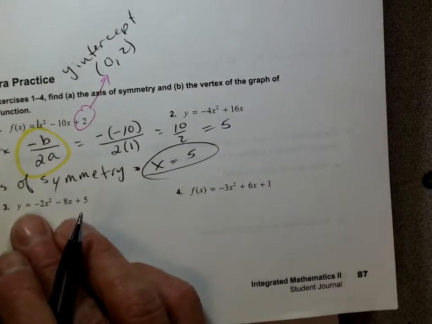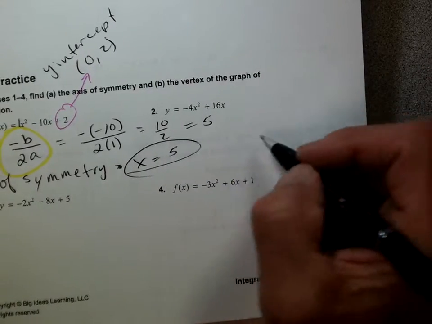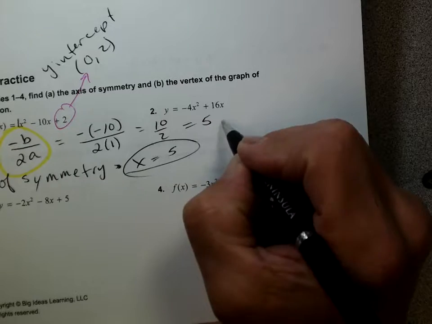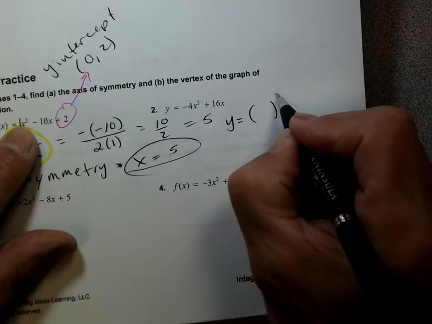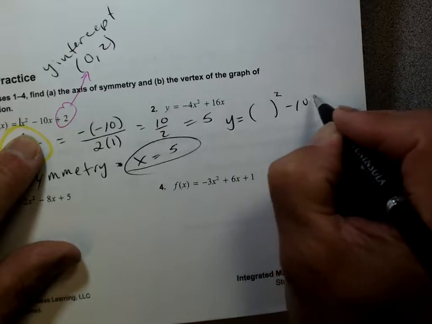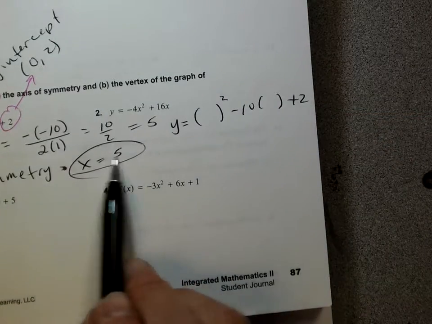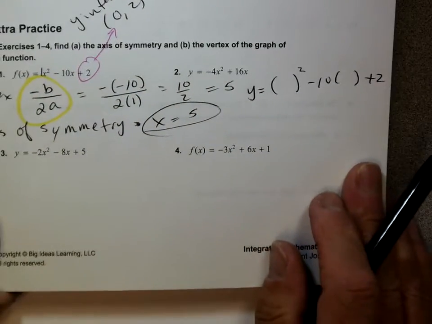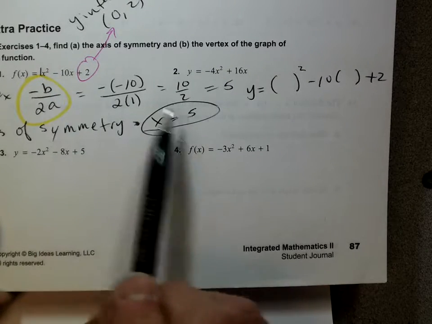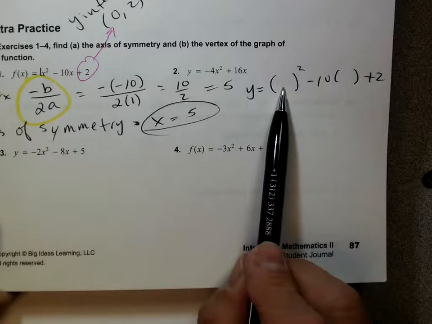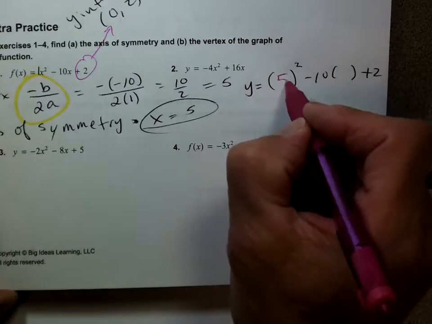Now, let's plug it in. Second, let's go y equals x squared minus 10 times x plus 2. I'm going to take my 5 and plug it in for x. That's why I did this. So I'm going to put my 5 right there.